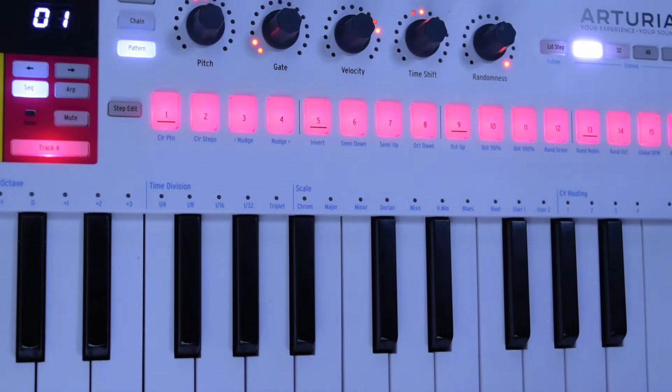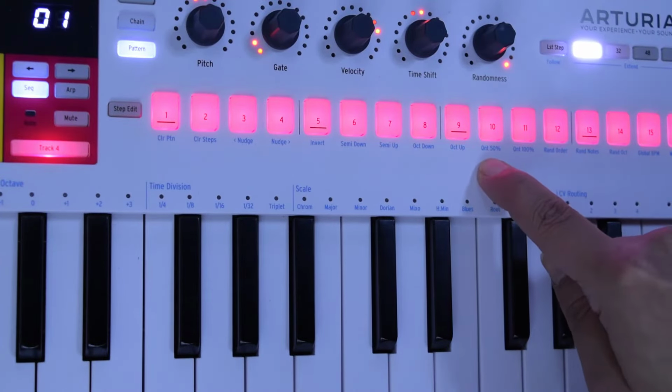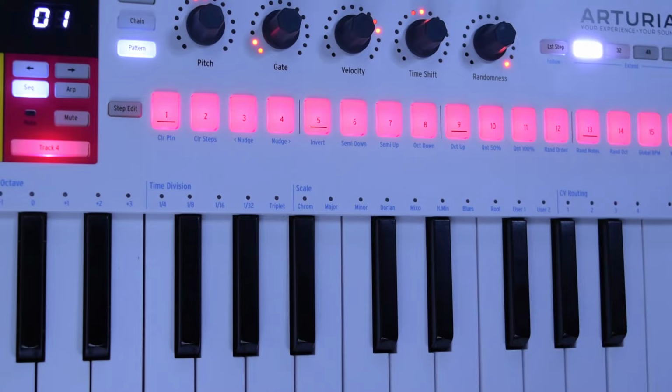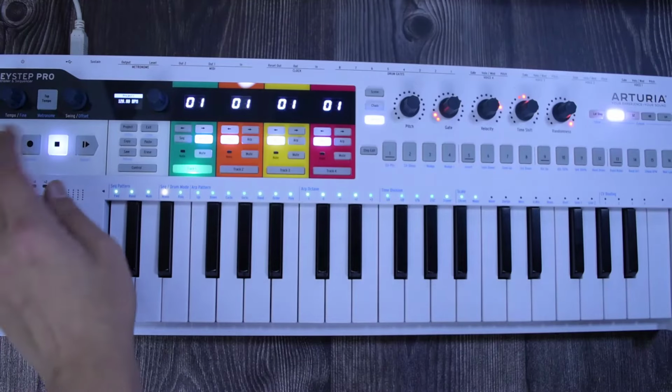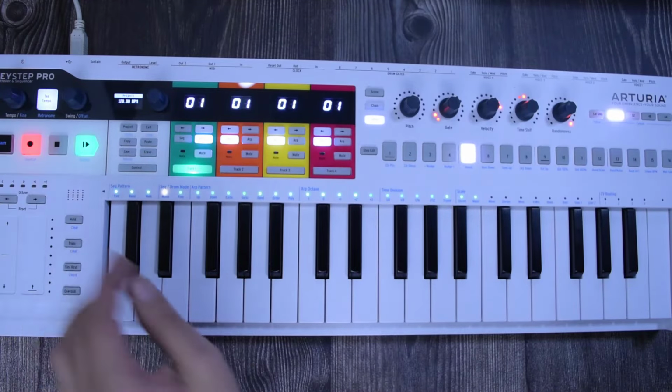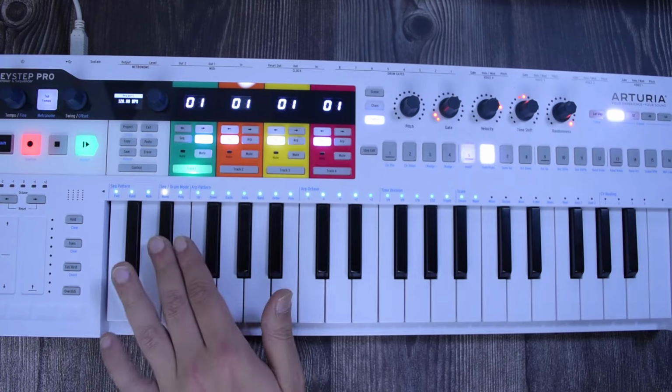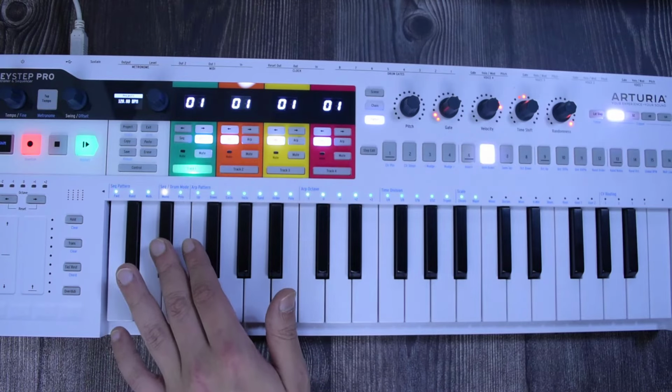All right, so coming up are the quantize, the QNT 50% and the QNT 100%. And all of this is just for quantizing. So let's say that you record something live that is not quantized and you want to quantize it. Well, you have the shift functions right here. So I'm going to do some live recording. And remember, the quantize is off. I'm going to be trying to record it in time.